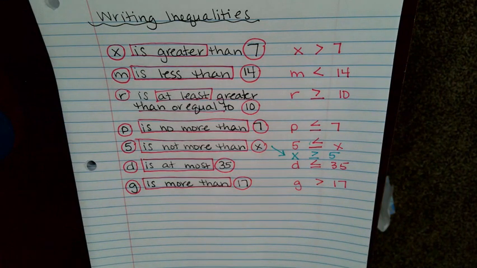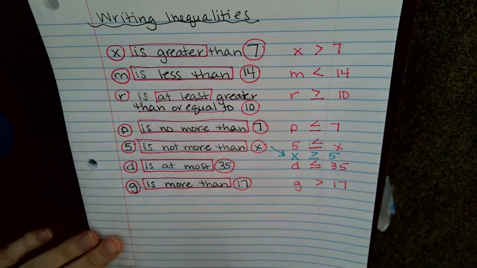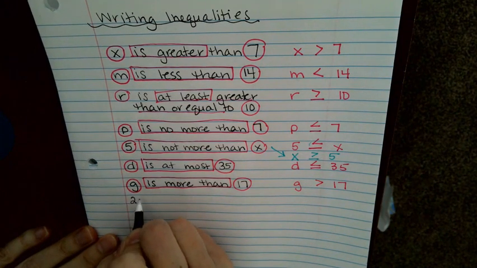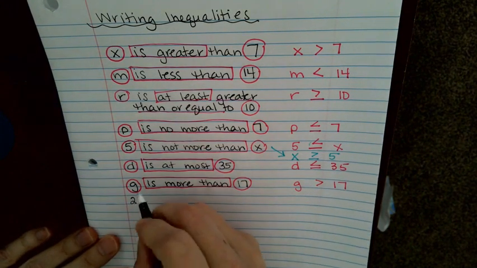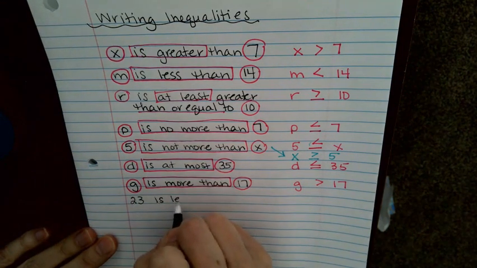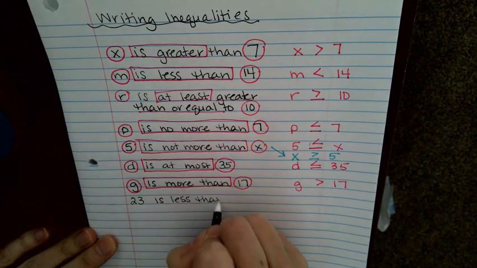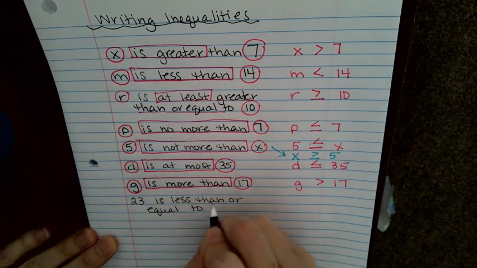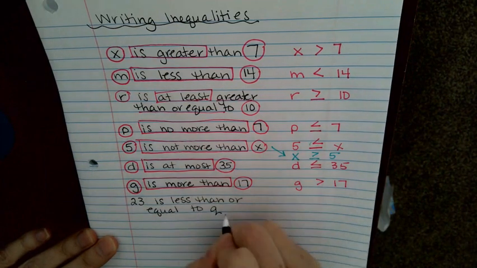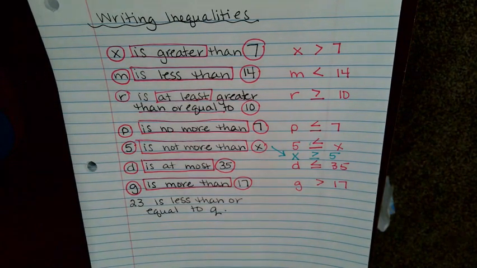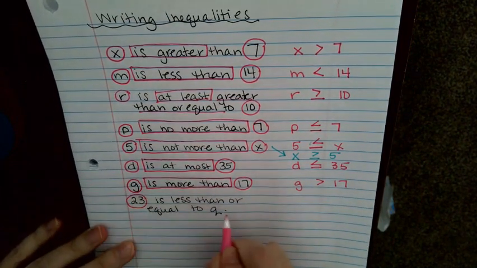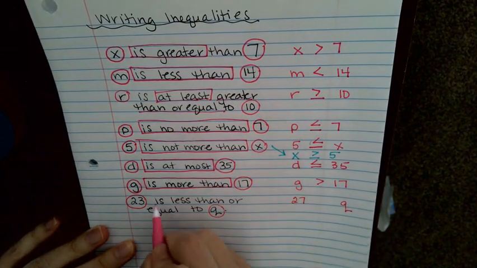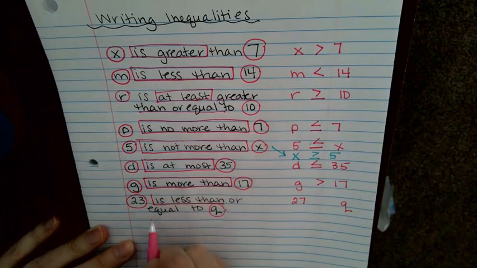Okay, here's our last one. How about 23 is less than or equal to q. So we have 23 and we have q, and then we have "is less than or equal to."